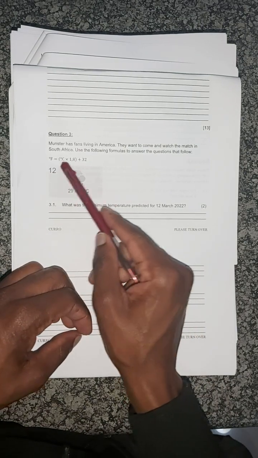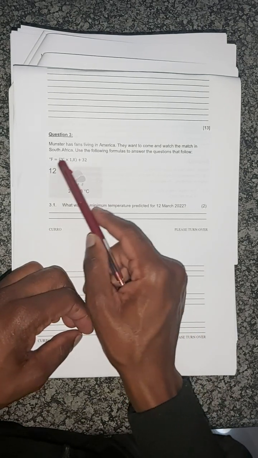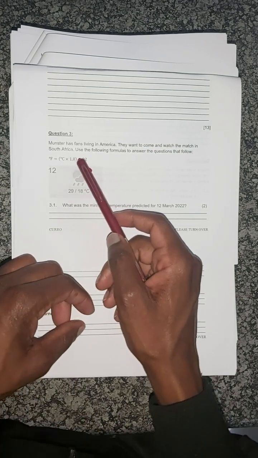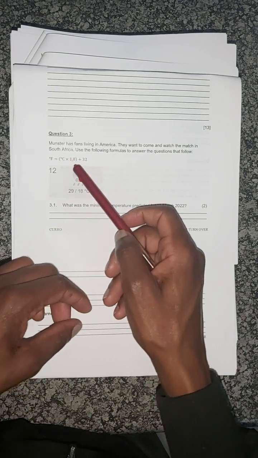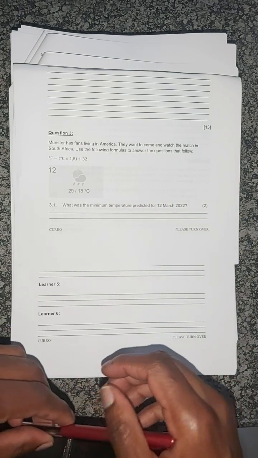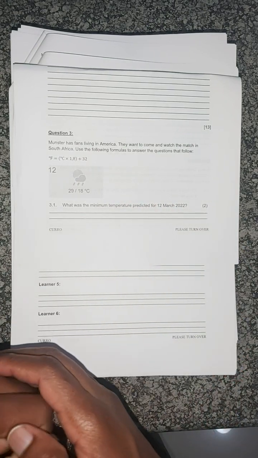Since this formula is for finding Fahrenheit, you need to know the right formula to get your temperature in degrees Celsius. But worry not, as I'm going to show you that.